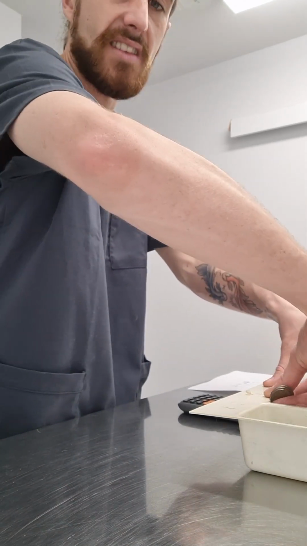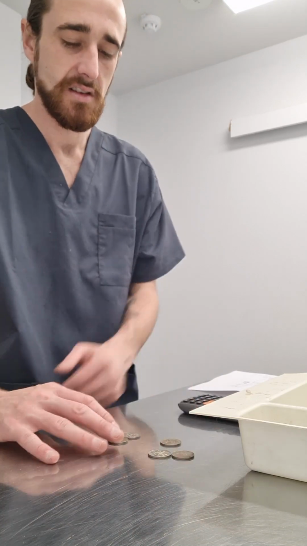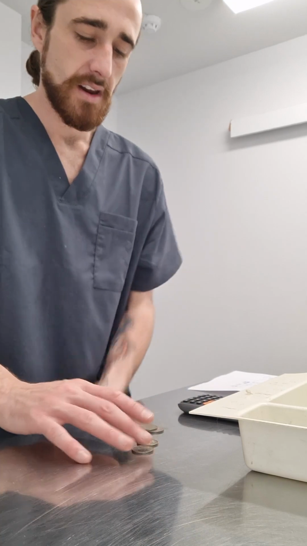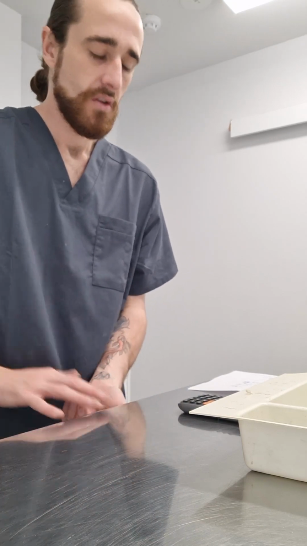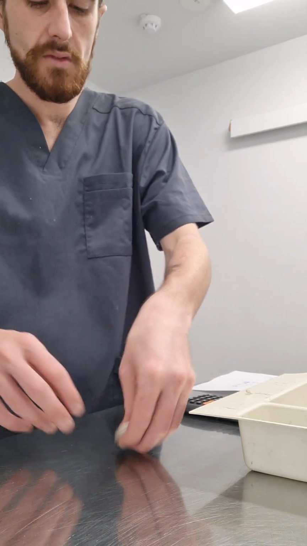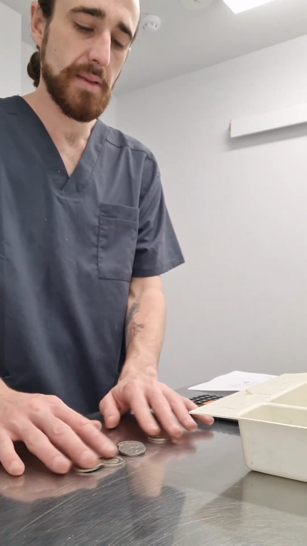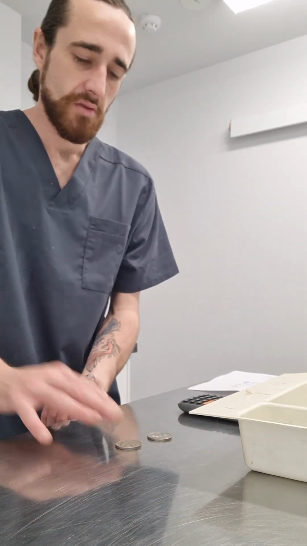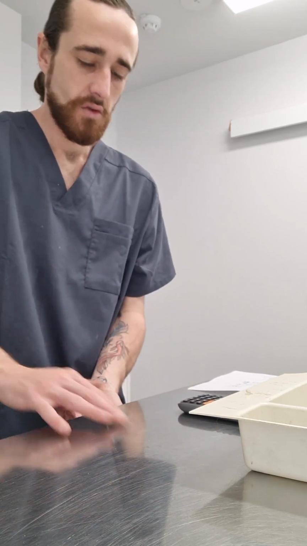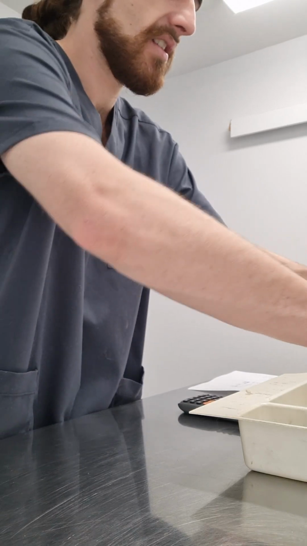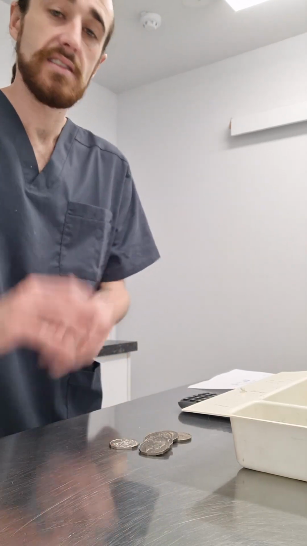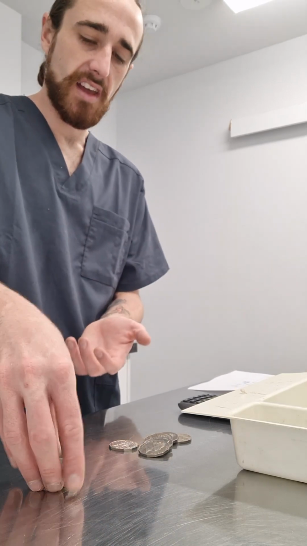We should have 50 cents of 10-cent pieces. 1, 2, 3, 4, 5. Great. That is correct for our float there. Should have 5 20-cent pieces. 3, 4, 5, and then $1. Fantastic. 50-cent pieces. 2, 4, 6. So that's $6 of the float there.